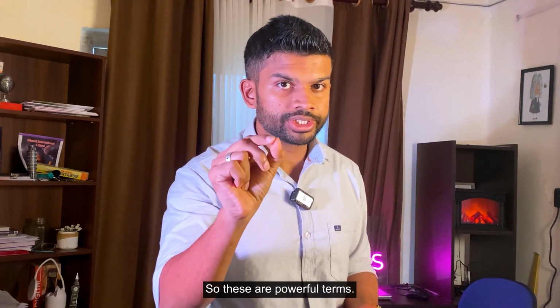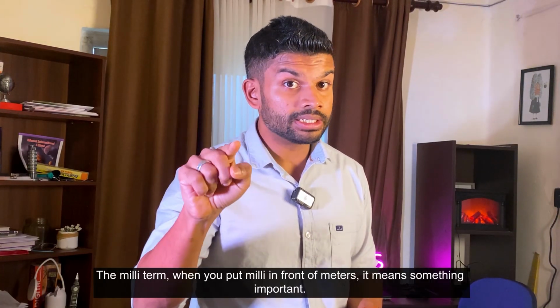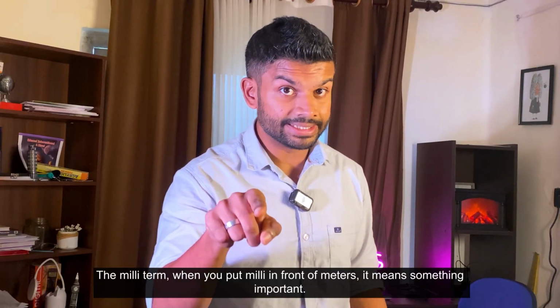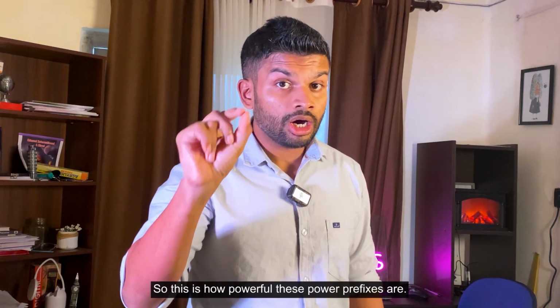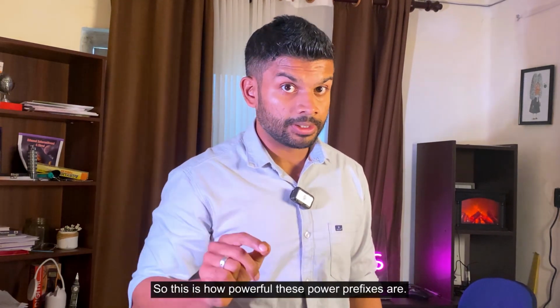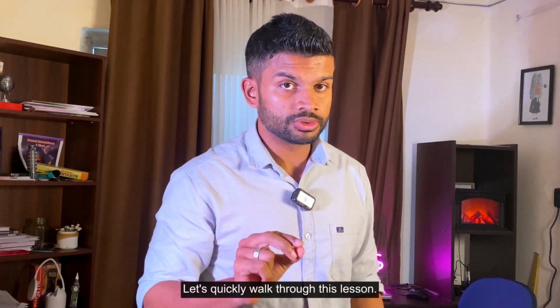So these are powerful terms. The milli term, when you put milli in front of meters, it means something important. So this is how powerful these power prefixes are. Let's quickly walk through this lesson.